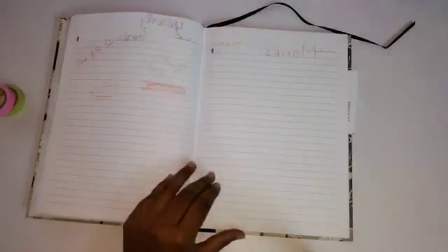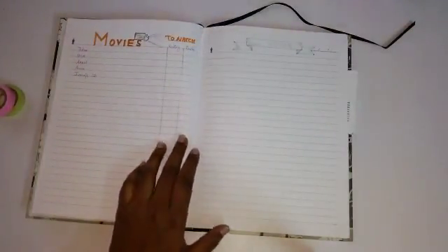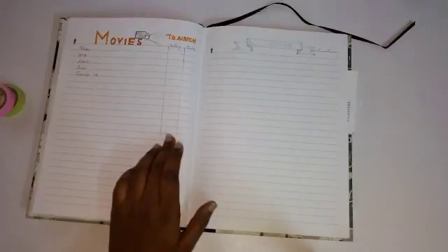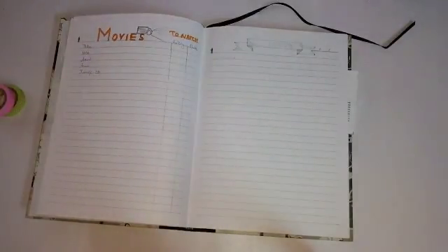And the next part would be collection or spreads. The collection or spreads can be anything like the movies you want to watch, the books you want to read, places you want to go, and a lot of things like that. I have only 2 spreads.